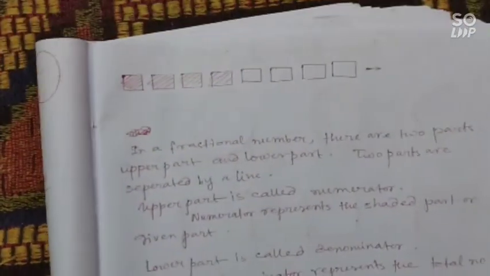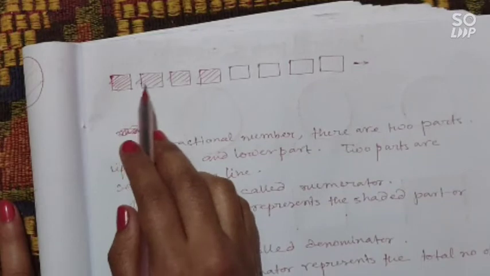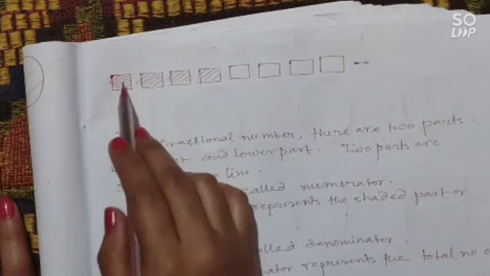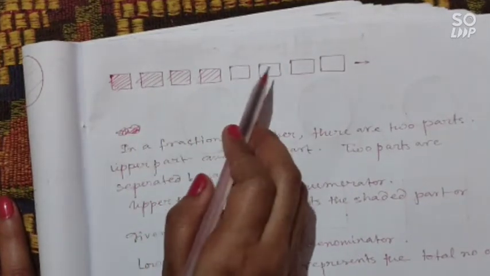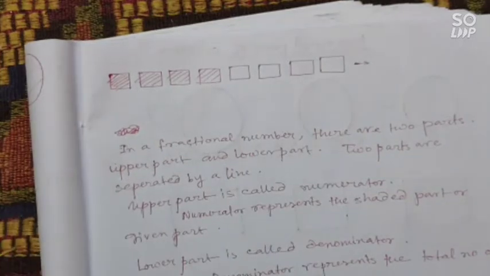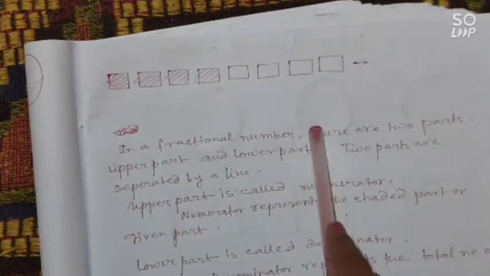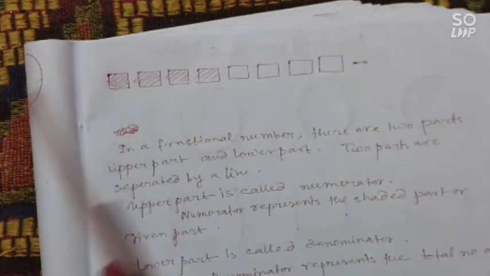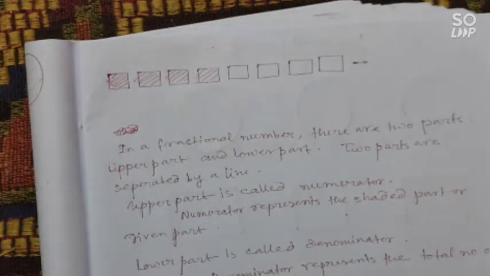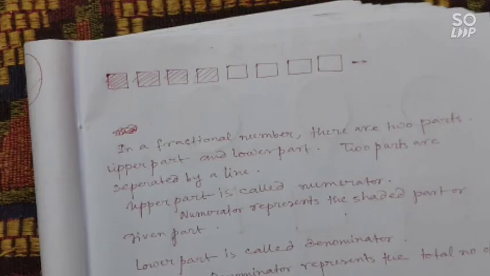And here you can see a collection. There are totally how many objects? 1, 2, 3, 4, 5, 6, 7, 8. There are 8 objects, and out of these 8, 1, 2, 3, 4, 4 objects are shaded. So which fraction represents the shaded part?